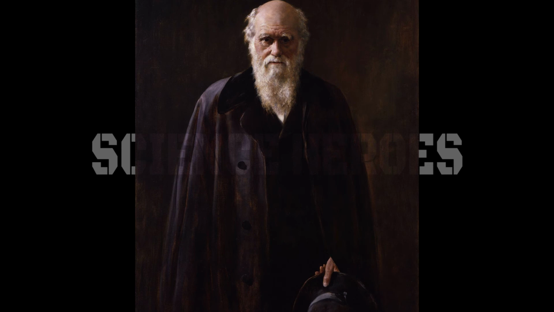At the time, other naturalists believed that all species either came into being at the start of the world or were created over the course of natural history. In either case, they believed species remained much the same throughout time.